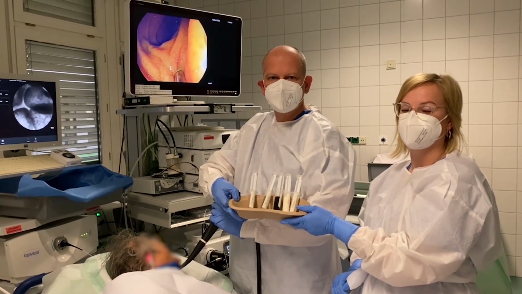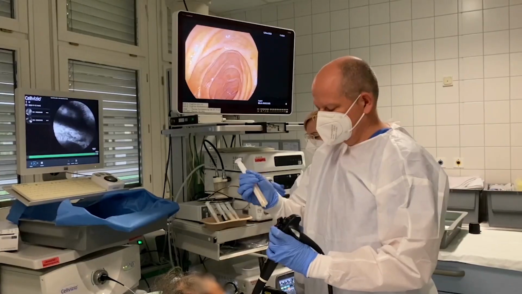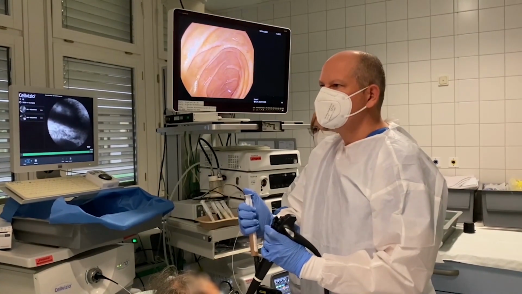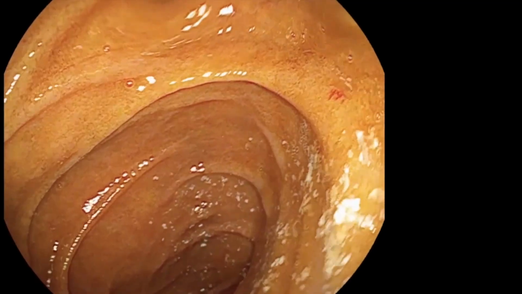Now we have the different allergens, which are applied onto the mucosa. You see here, we started with wheat, and the wheat is now applied over the working channel of the endoscope.